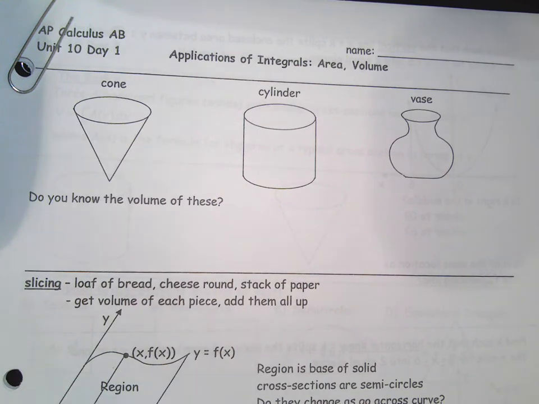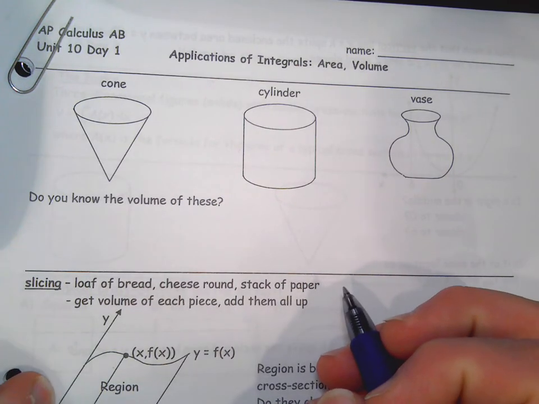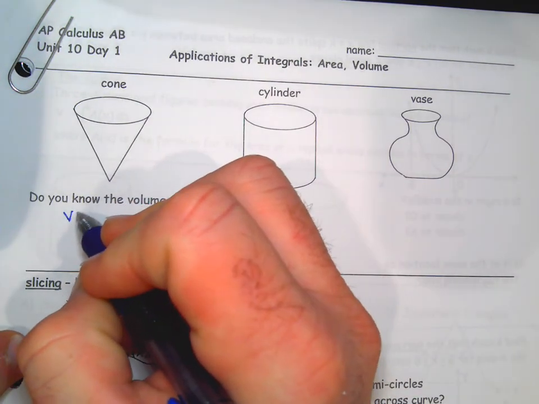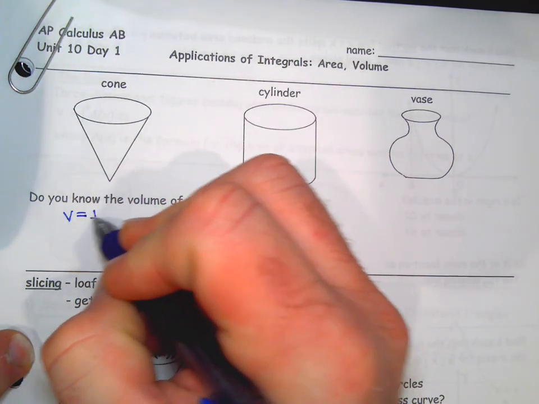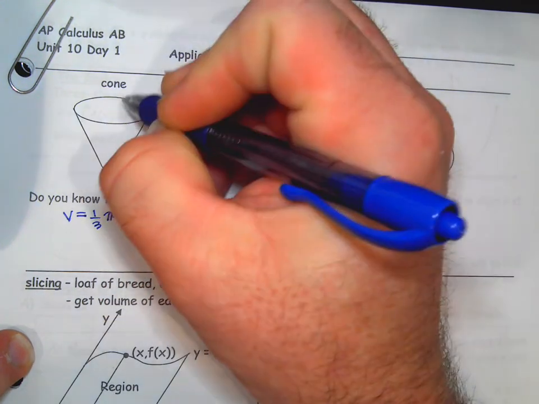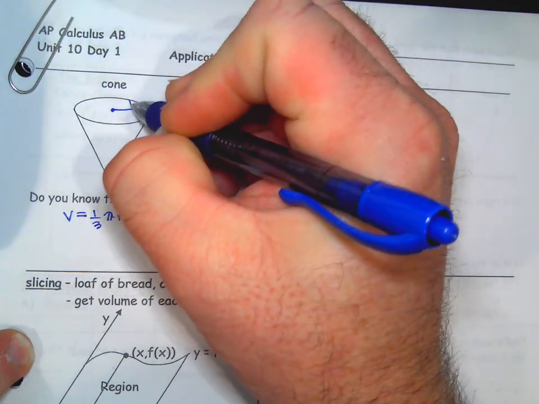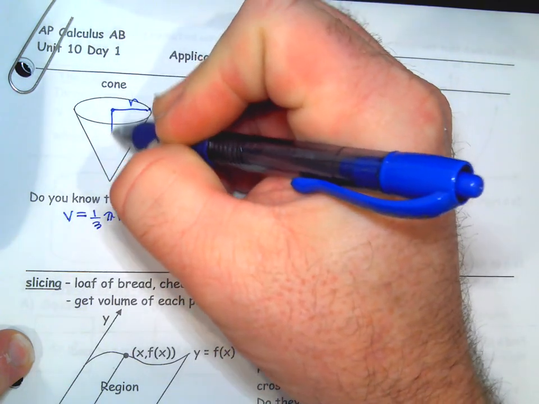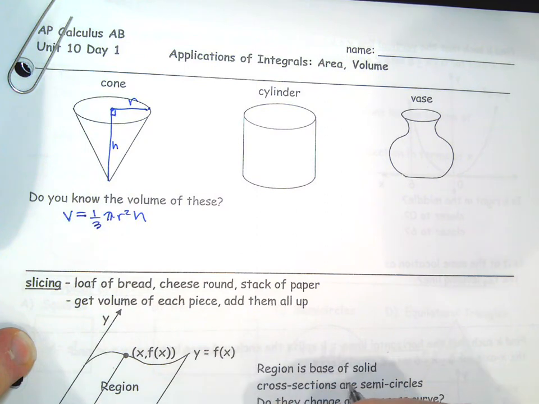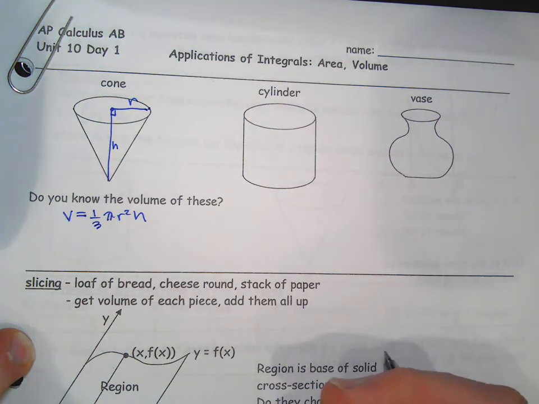We do know some geometric formulas for volume. We've even been using them this year. The volume of a cone is 1/3 pi r squared h, where you have a radius of the base and you have a height. So we can think Archimedes for that. That one's a little harder to memorize.